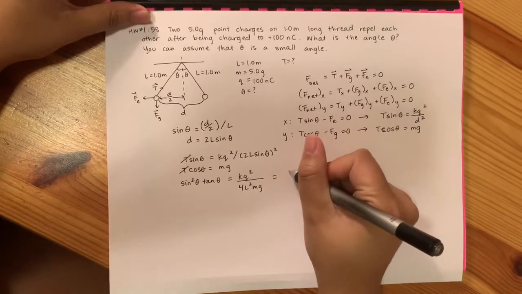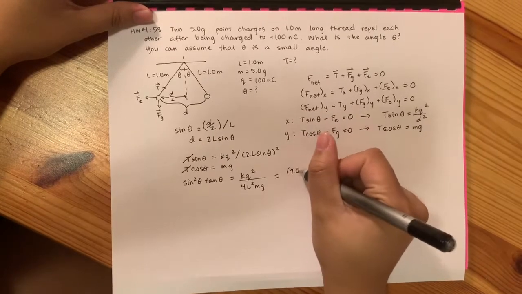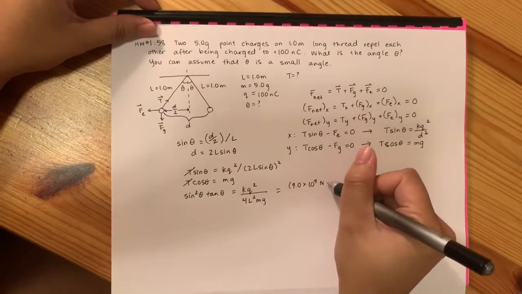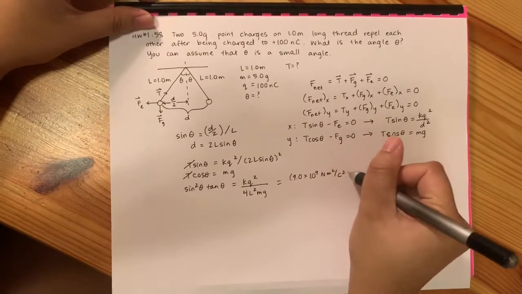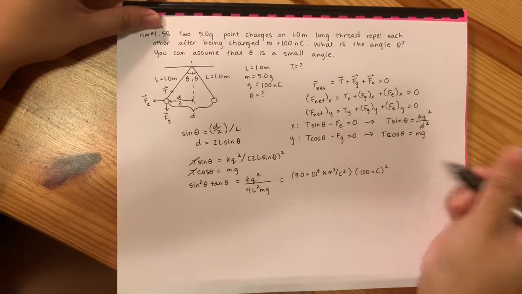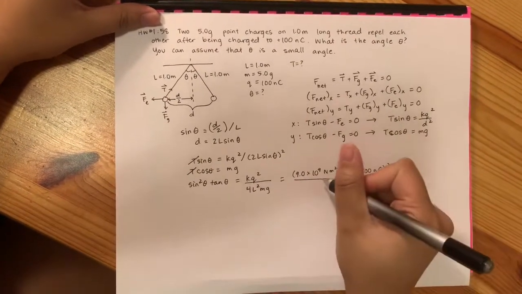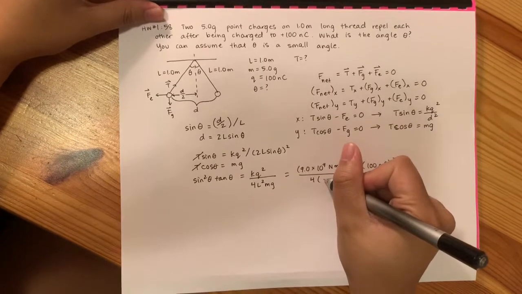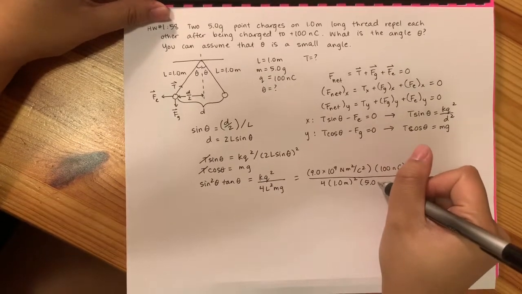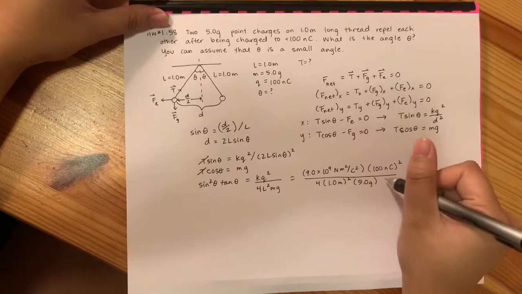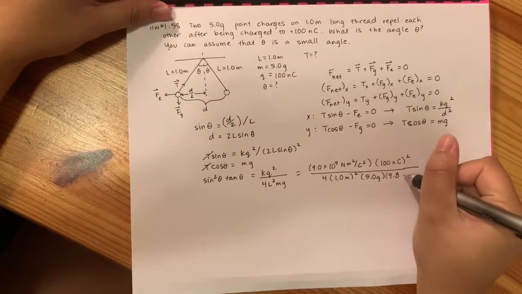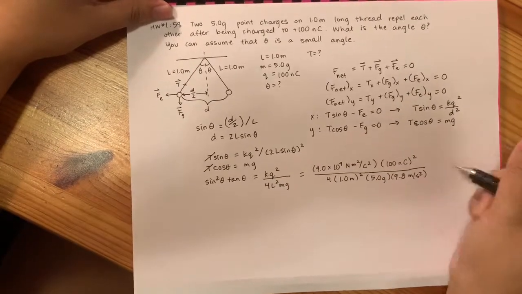for theta here. So you're going to substitute 9 times 10 to the 9th newtons times meter squared per coulomb squared for K, and the charge is 100 nanocoulombs squared, all over 4 times length, which is 1 meter squared, times 5 grams, which is the mass, and gravity, which is 9.8 meters per second squared.